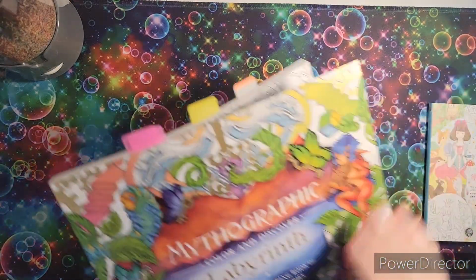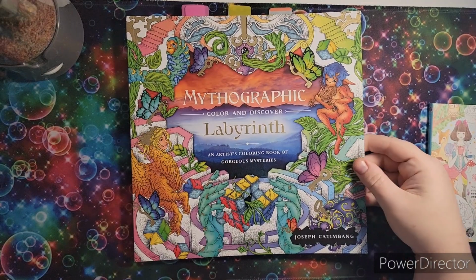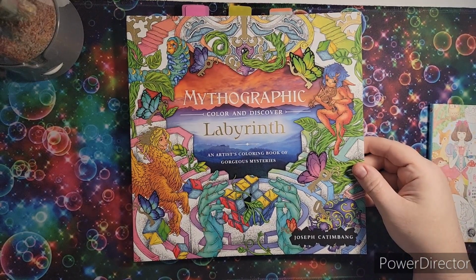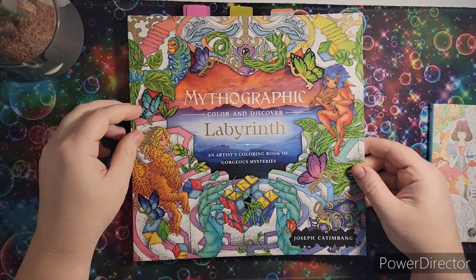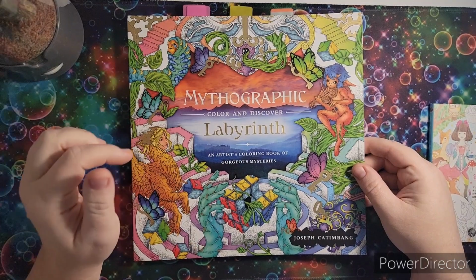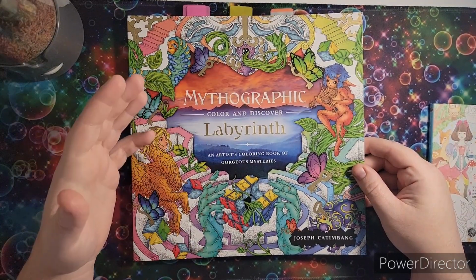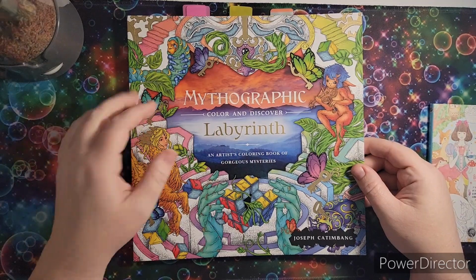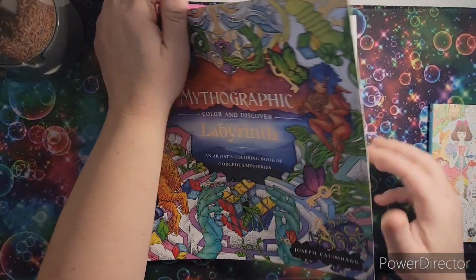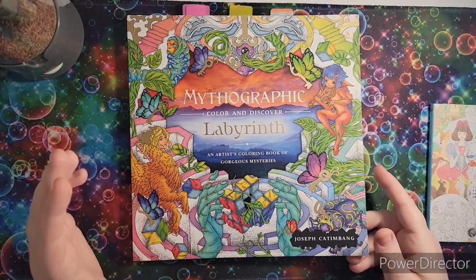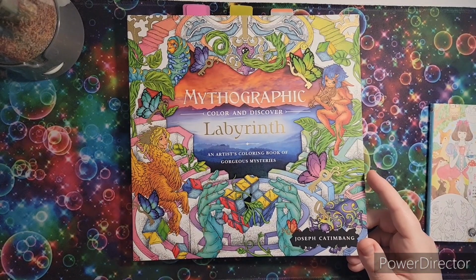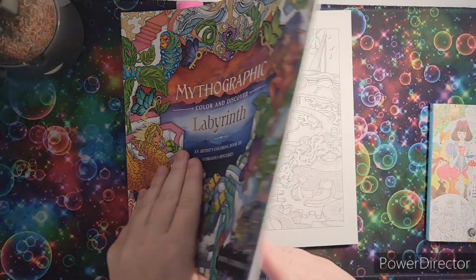I have another Mythographic, which is the Labyrinth one by Joseph Catbane. When I watched Julianette Art's video with her books, I believe she showed this one too. She said, I think Joseph has a thing for Alice in Wonderland, and I agree, because a lot of his books feel a little Wonderland inspired.